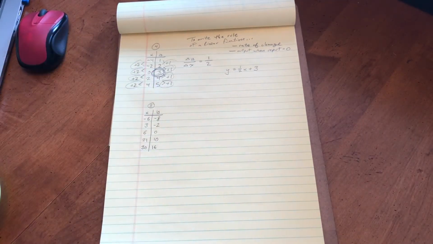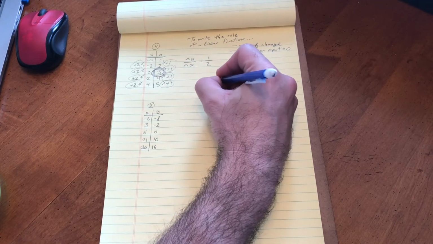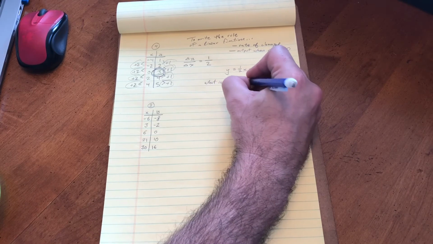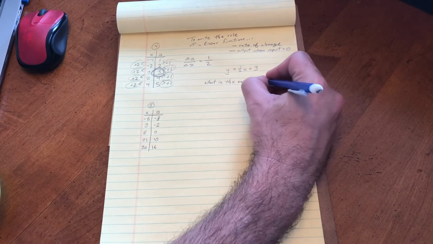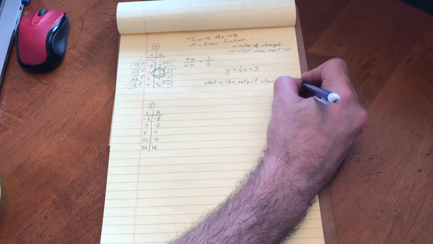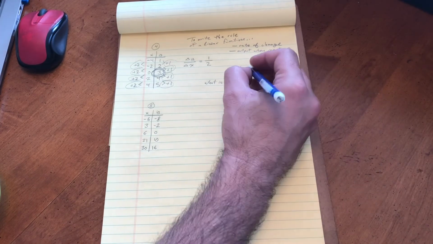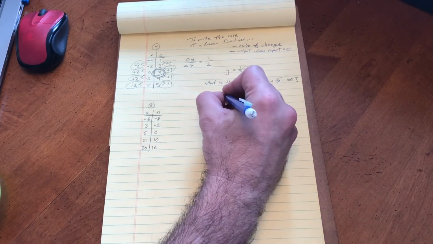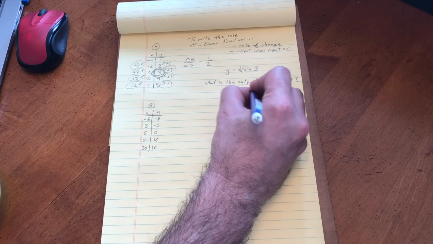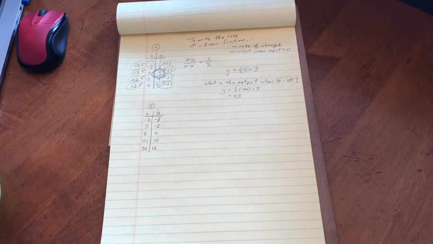If we needed to know what the output is when x equals 100, I just take this value, plug it in here, and say the output y will equal 1/2 of 100 plus 3, which is 53.